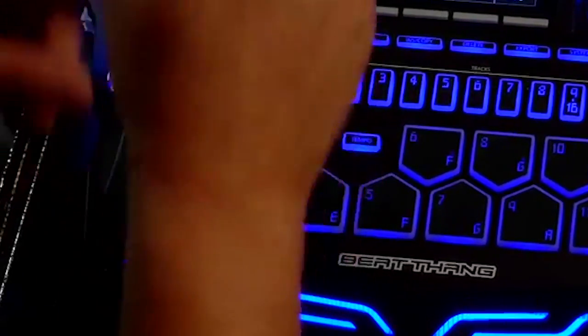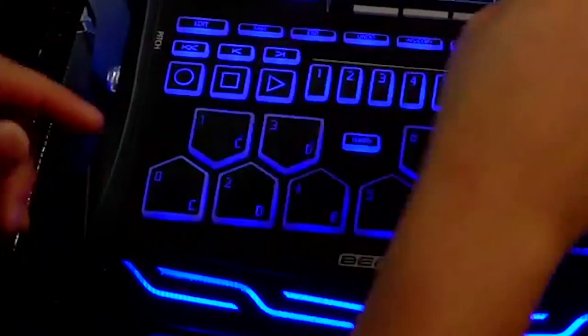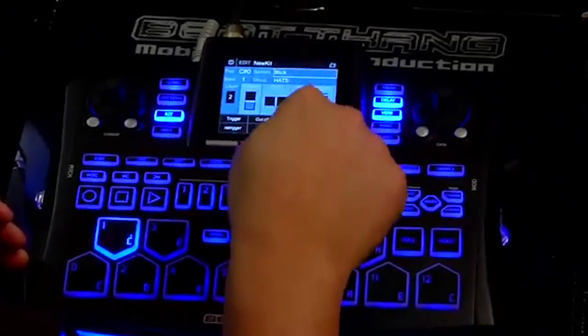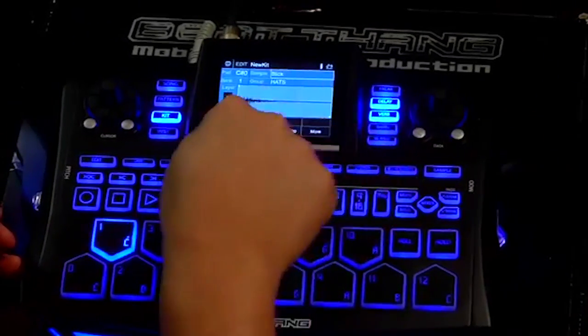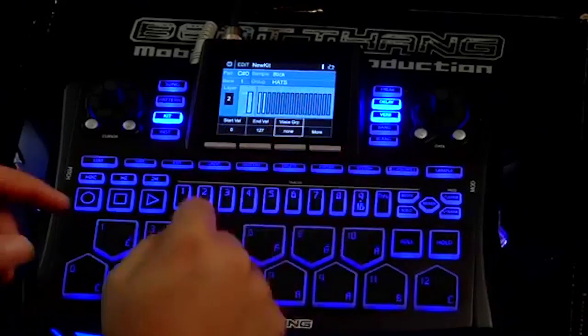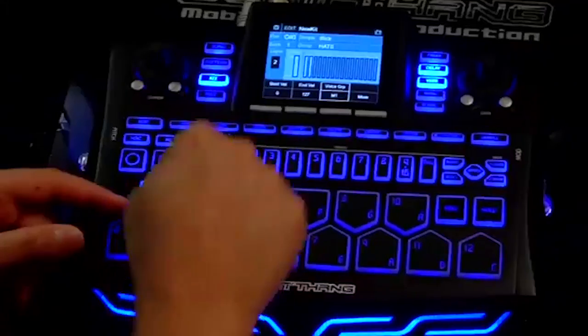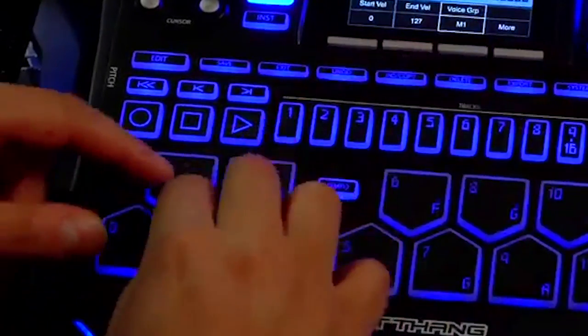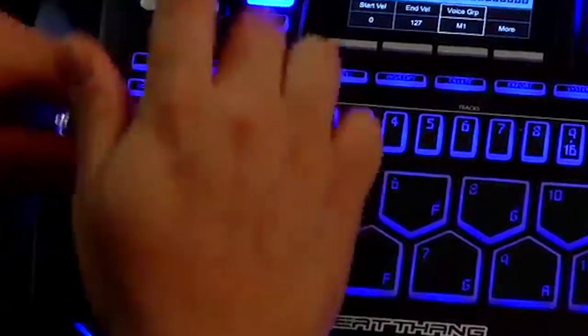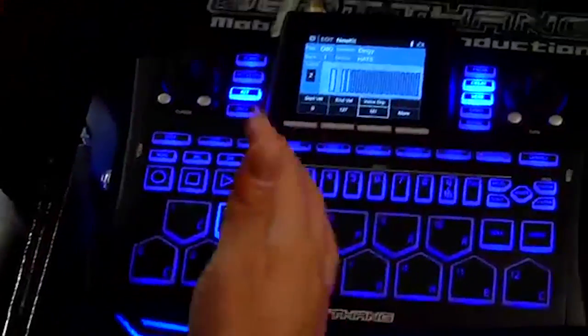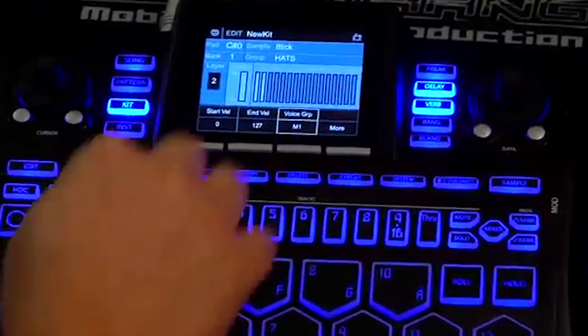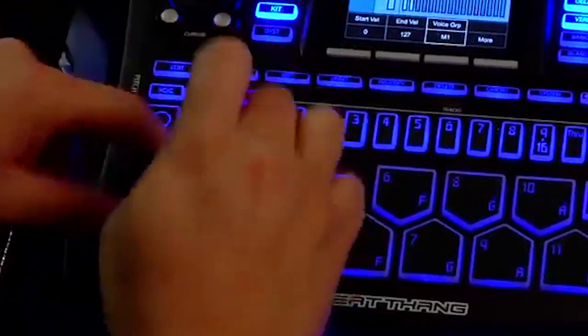Okay, now let's go back to voice group. So you want to make that open hi-hat shut when you click this. So all I have to do is click the more button here until I get to what it says voice group. And I can turn voice group to M1 on this pad, M1 on this pad. That way, pad 1 closes pad 3.